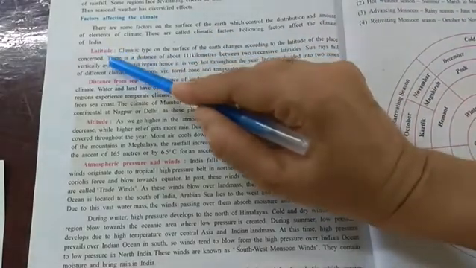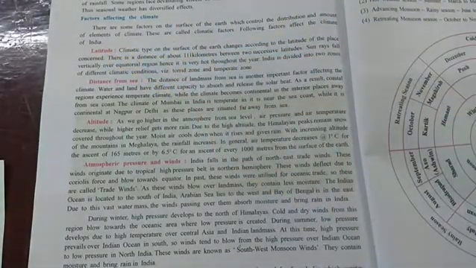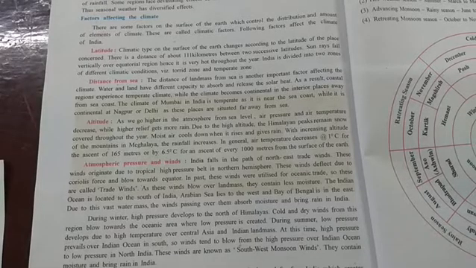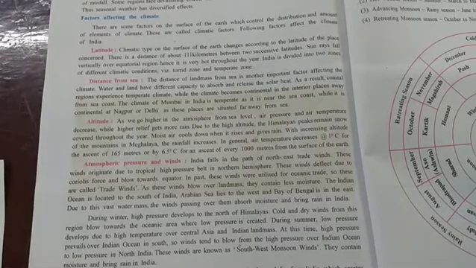So let's see, what is it about latitude? I am sure we studied latitude and longitude when I was teaching you chapter 13, where I explained what you mean by latitudes and longitudes. Climate type on the surface of the earth changes according to the latitude of the place concerned.